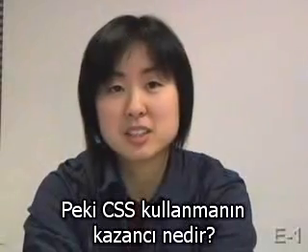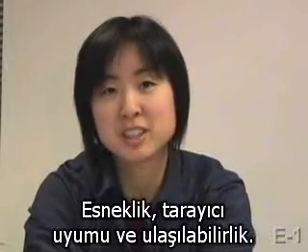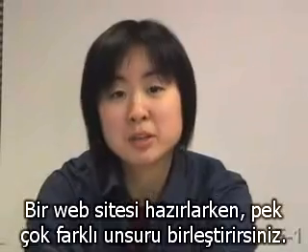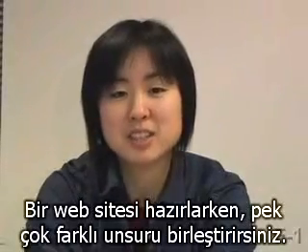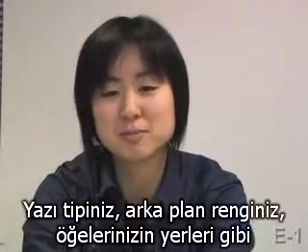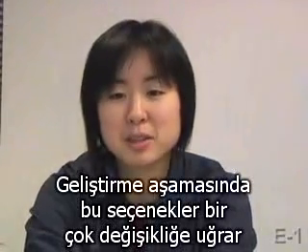So, what are the advantages of using CSS? Well, three words in short: flexibility, browser rendering, and accessibility. So let's start with flexibility. When making a website, you may have a lot of little factors involved: your font style, your background color, your element locations, so on and so forth. Quite often, these characteristics undergo many changes during the course of development.